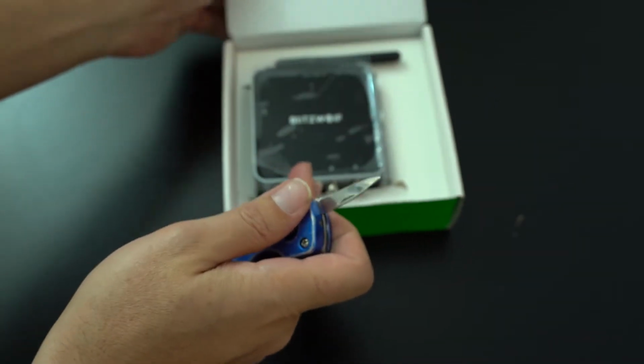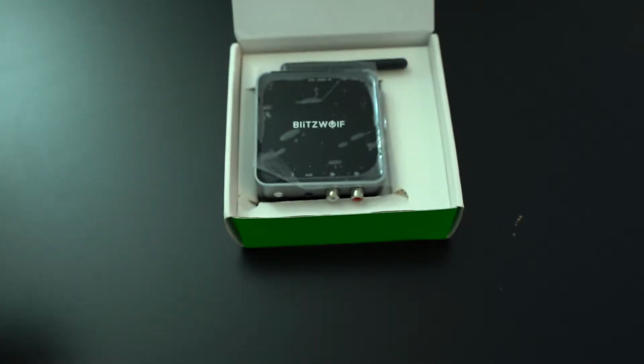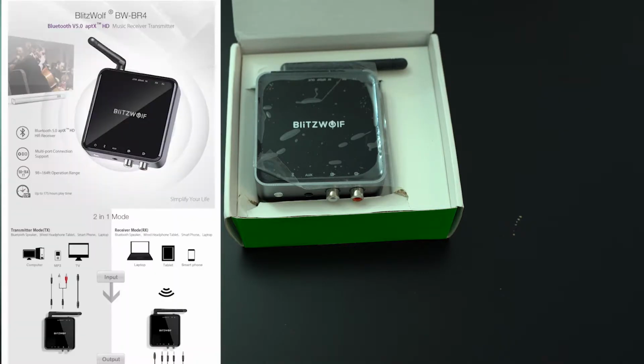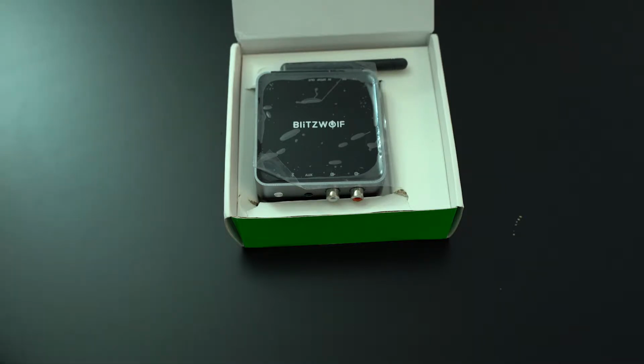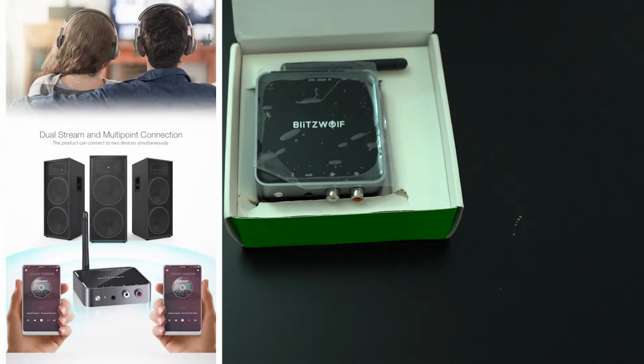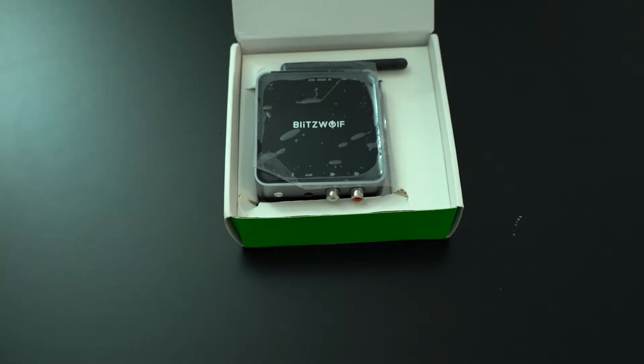And what this thing does, it's a Bluetooth 5, and the important thing of this has 2 or 3 advantages. One, it's Bluetooth 5, it's got aptX HD, and this is what I'm looking for. I want quality in the audio, and this can also be a transmitter, and not just a transmitter, but it can transmit to 2 headphones or 2 Bluetooth speakers at once, and this makes this device very unique.